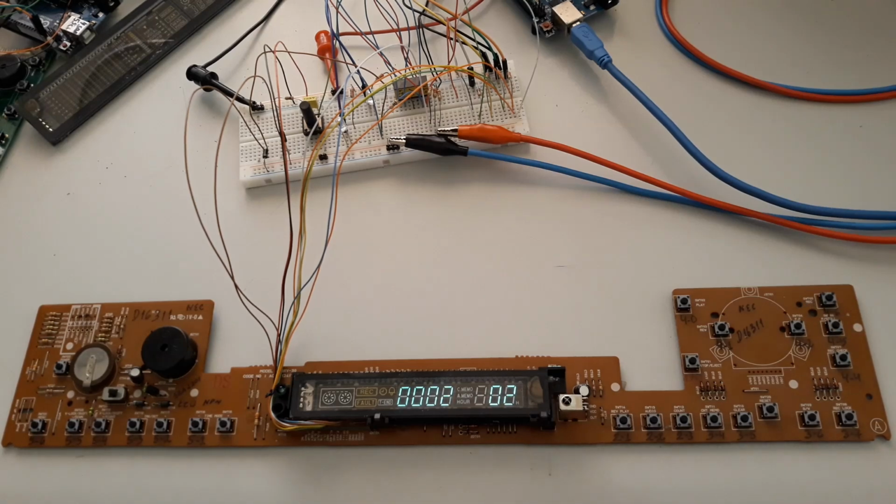Okay, you reach our wake up time, the buzzer tone happens, and we reset the alarm.